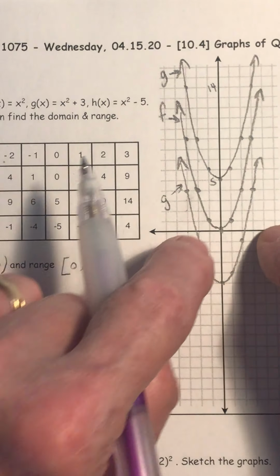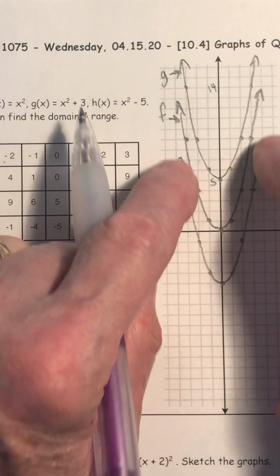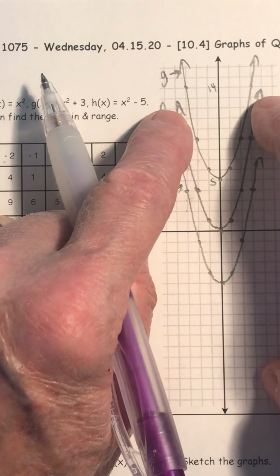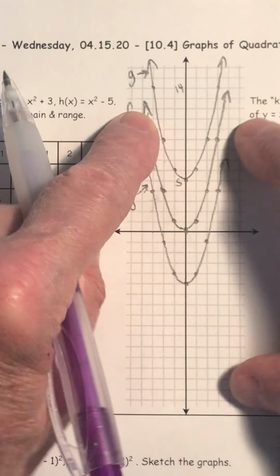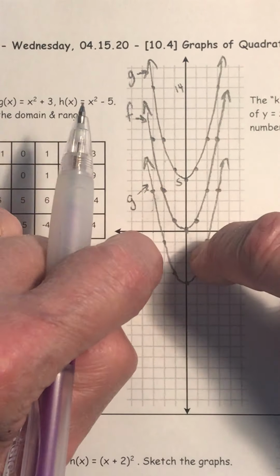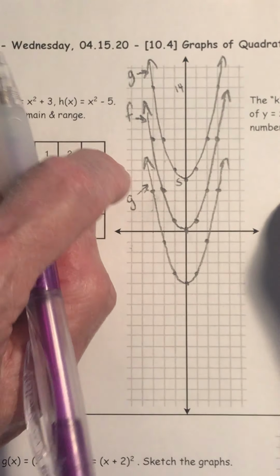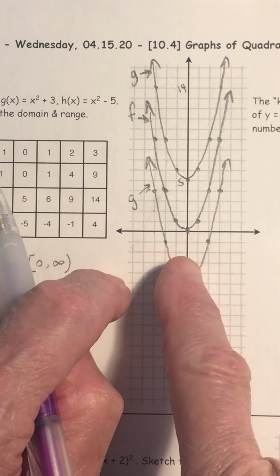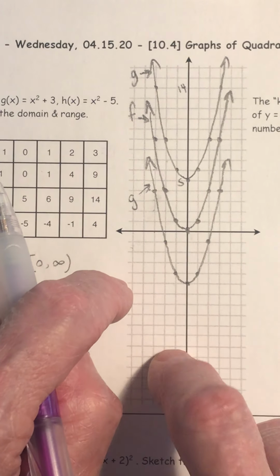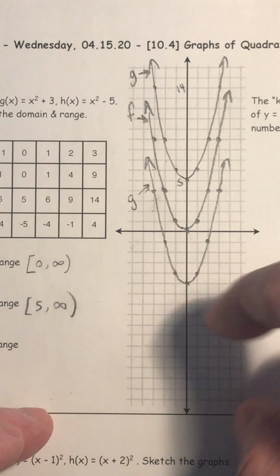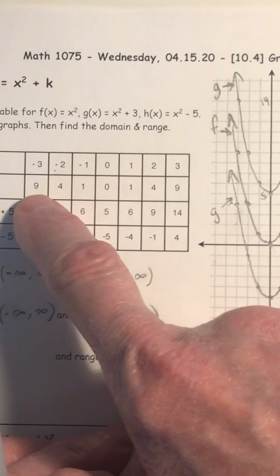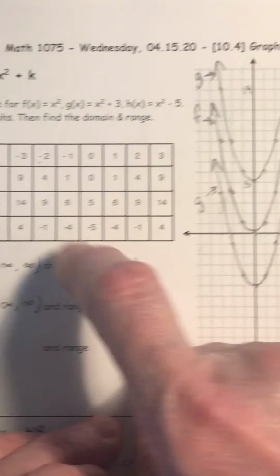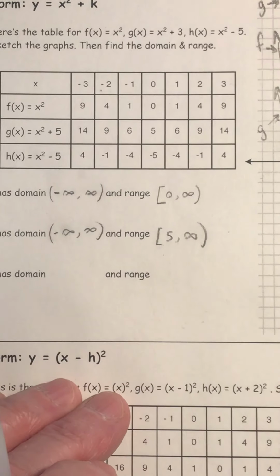And again, you see it's the same exact shape. They're all parabolas. If we could cut them out or draw them on tracing paper and put one on top of the other, if they're drawn accurately, they should be exactly the same shape. They're just in different places on the grid. The minus 5 seems to have pushed the original graph, the plain old x squared graph, down 5 units.